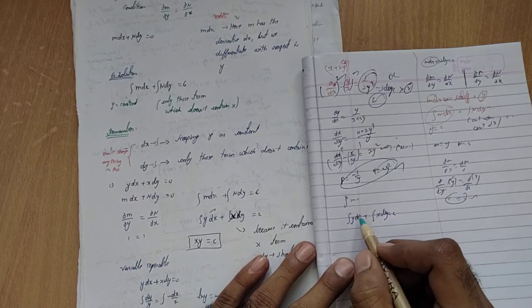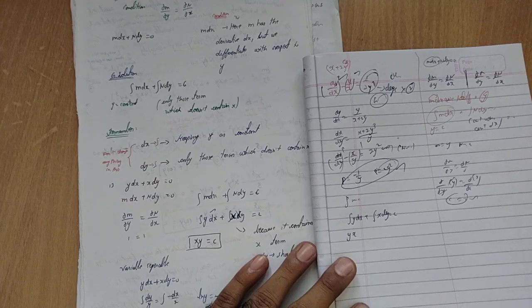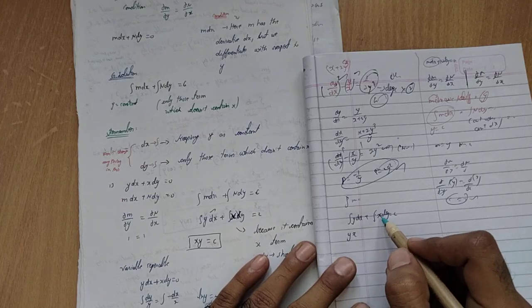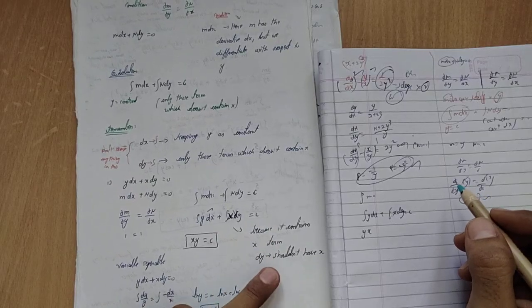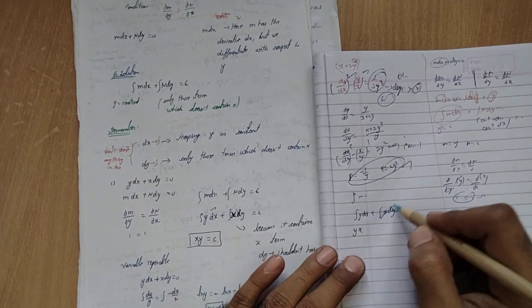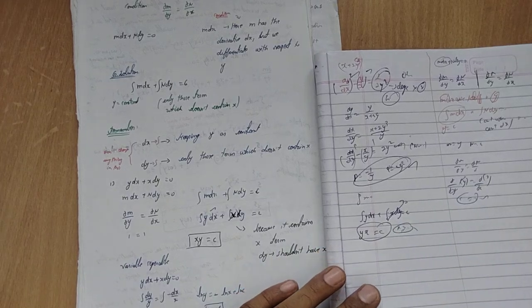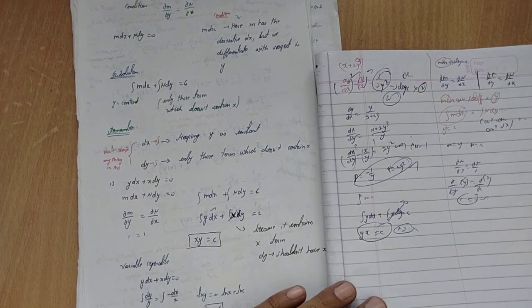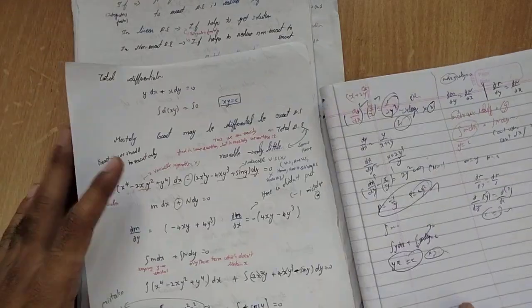Keeping y constant, the integral of y dx is y times x. Then for the dy term, we take only those terms that don't contain x. Since this has an x term, it is dropped. So xy equal to constant. I think you're getting the point, guys. It's a simple thing, and now we can see a bigger example.